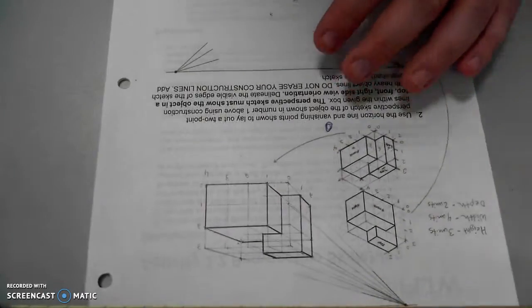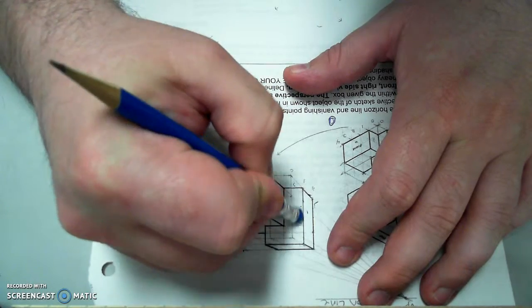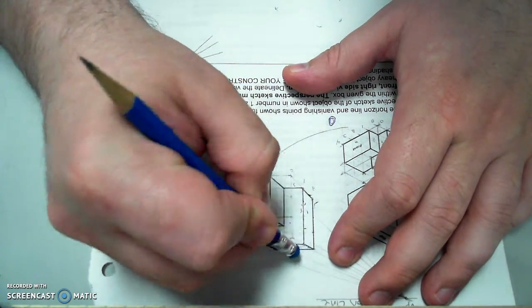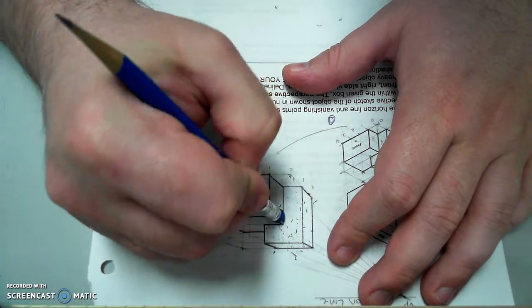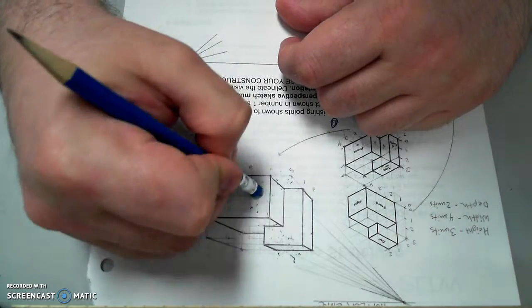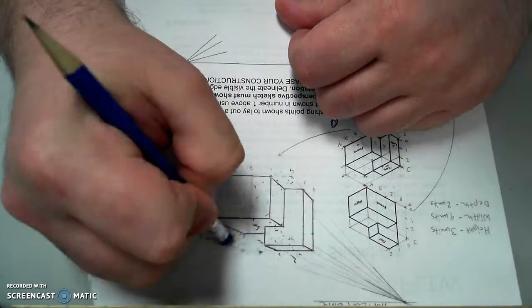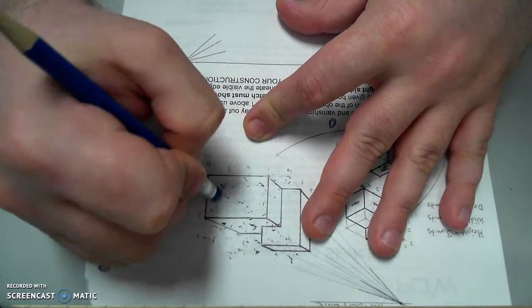Alright, so I could come in now and erase all these. I'm not worrying too much about the object lines that I've drawn, but making sure they stay in place permanently by having the ink on them. This will make the object pop out just a little bit.